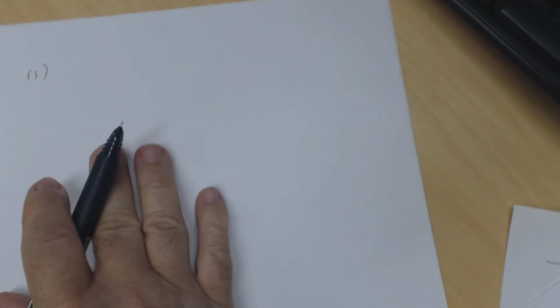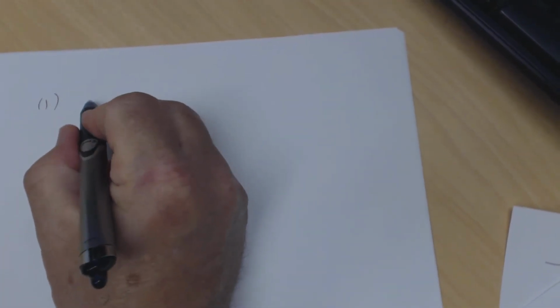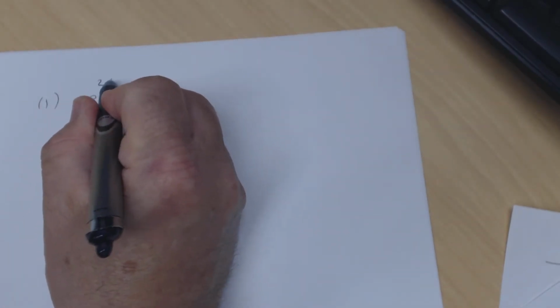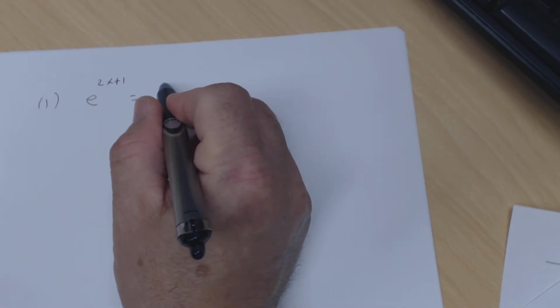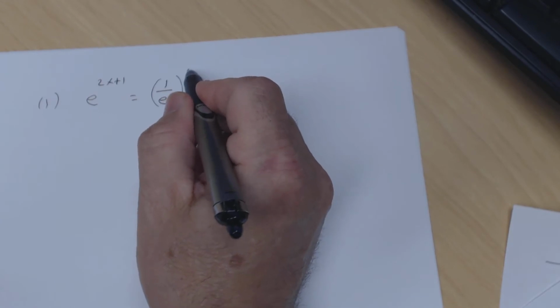So let's do number 11. Let's see. Number 11, let's say we had, okay, let's do this one. Let's say we had e to the 2x plus 1 equals, all right, now be careful with this, 1 over e to the 5x minus 3. That one's a little bit challenging, but let's think about our discussions from previous lessons.